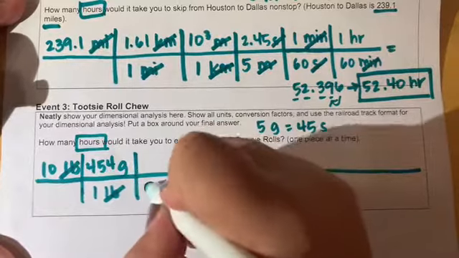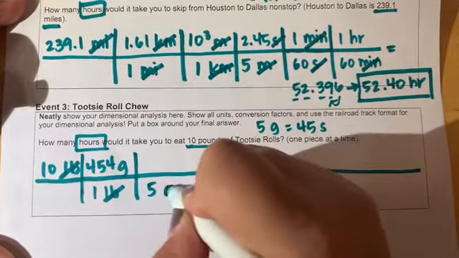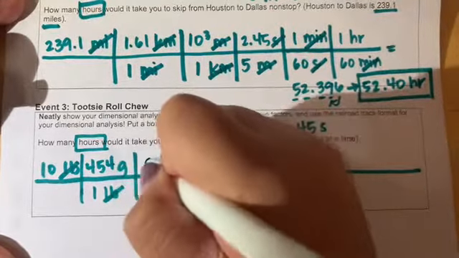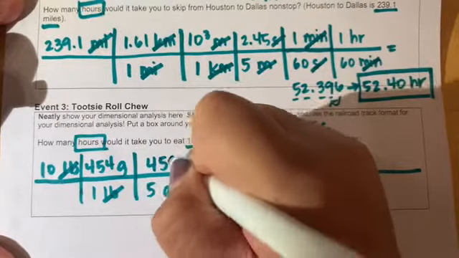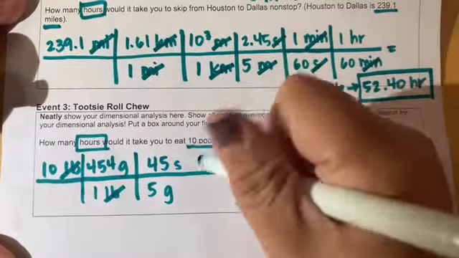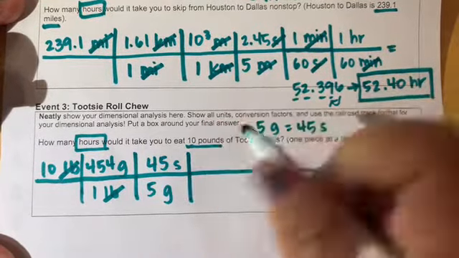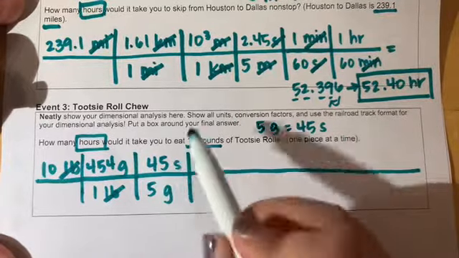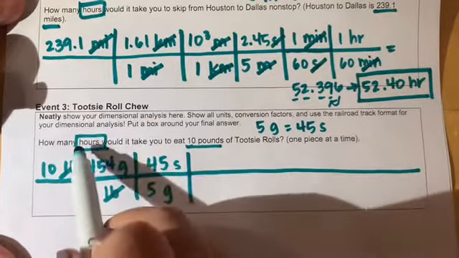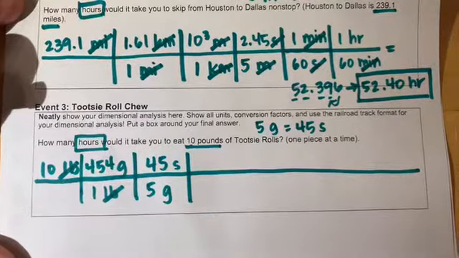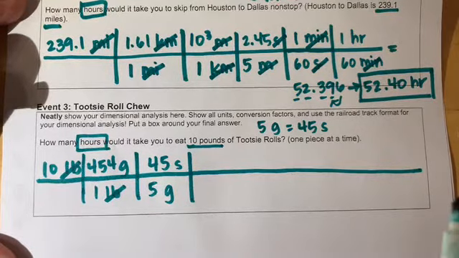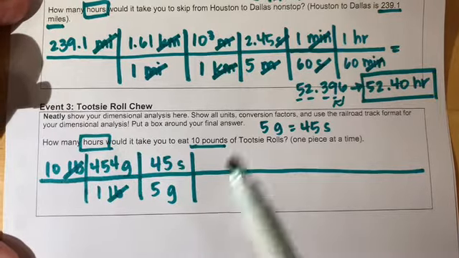Okay, so I know that 5 grams of Starburst takes me 45 seconds to eat. Okay, so now remember, we are finally at time. So what do we know about seconds and hours? Well, we're first going to have to break it down a little because I don't know how many seconds are in an hour, but I do know how many are in minutes.